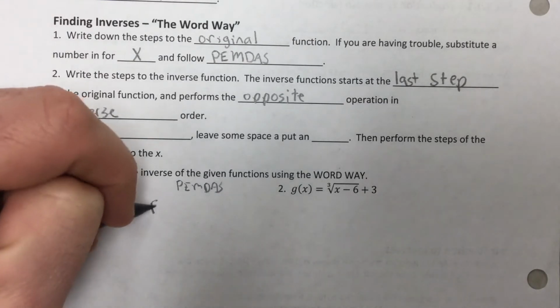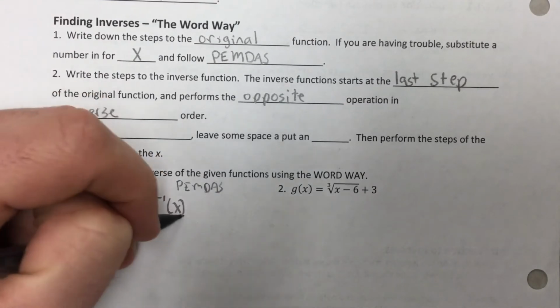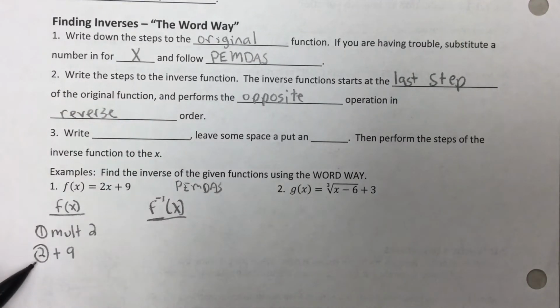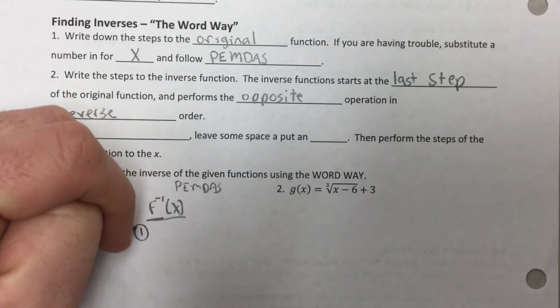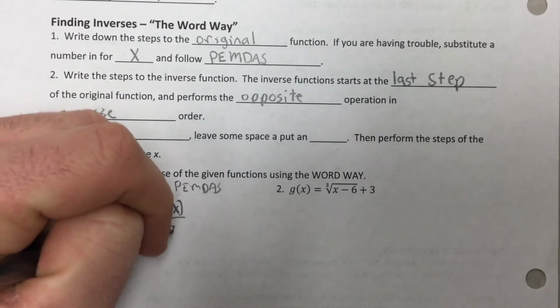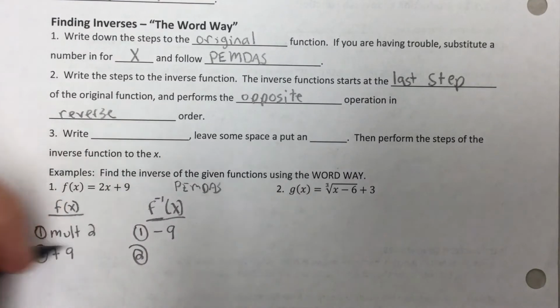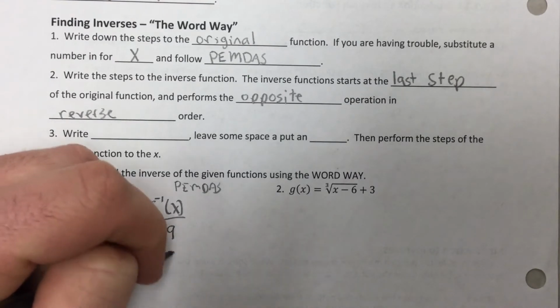So I'm going to write f inverse of x, so the f to the negative 1 of x, again, f inverse of x is how we say that. We start at the bottom and do the opposite operation, working in the reverse order or working up. So the opposite of plus 9 would be minus 9. So the first thing I would do is subtract 9. And I'm working backwards. Opposite of multiply by 2 is divide by 2.